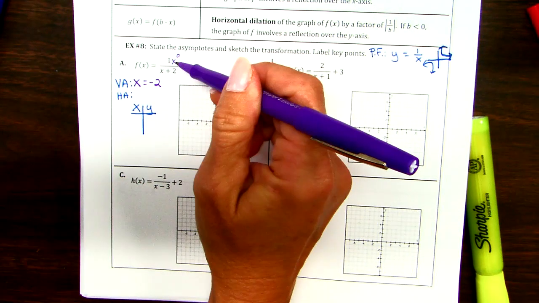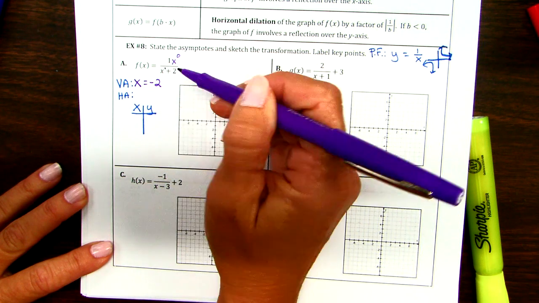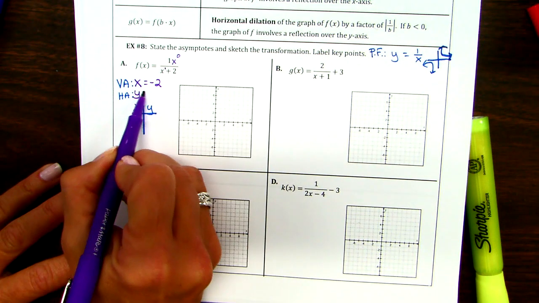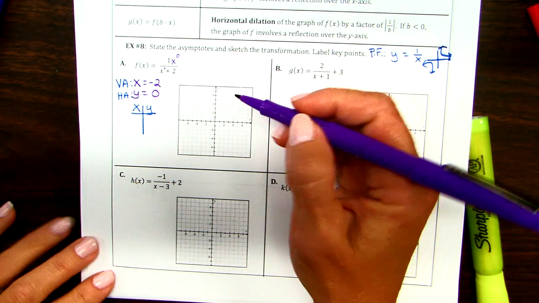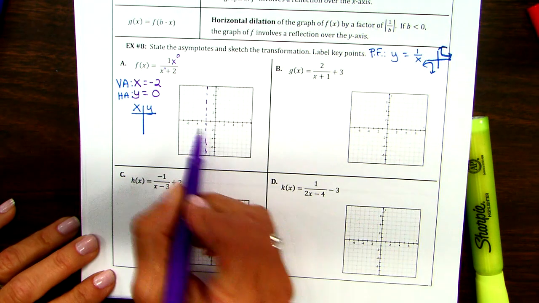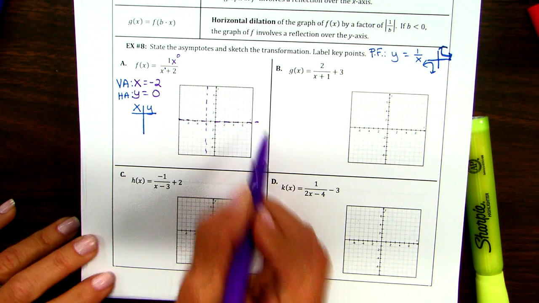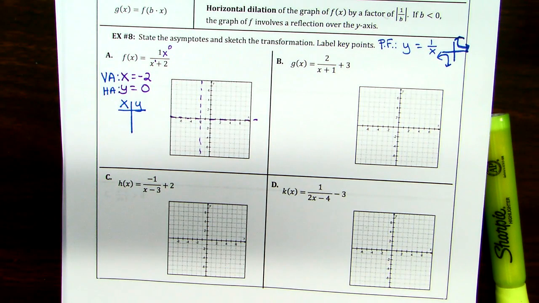you could assume that that's x to the 0, right? And anytime it's smaller on top than the bottom, remember, we have to know those HAs. It's y equals 0. Anytime it's smaller on top than the bottom, it's y equals 0. So let's just go ahead and sketch those two asymptotes. X is -2, y is 0. And make this super simple.